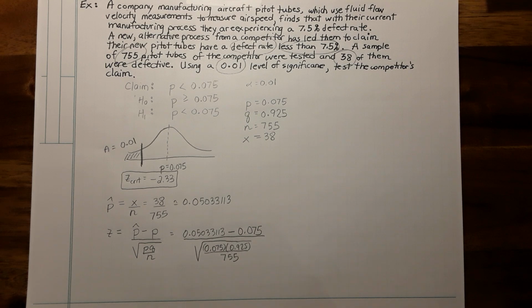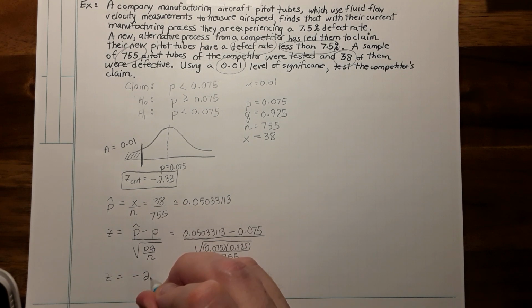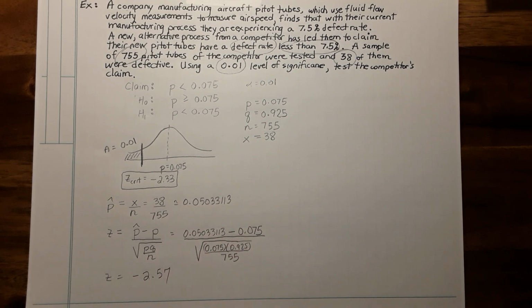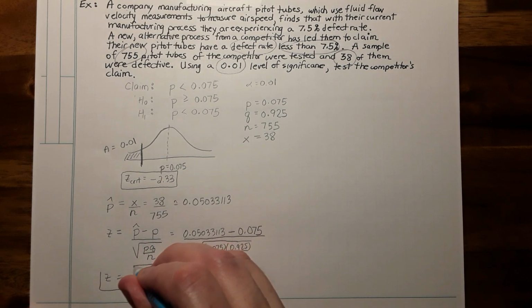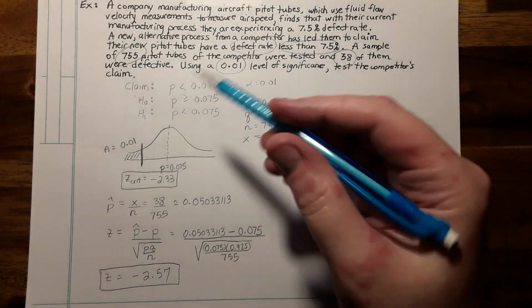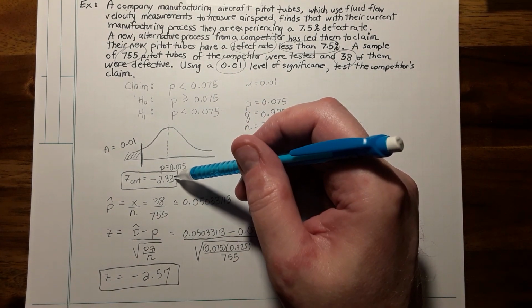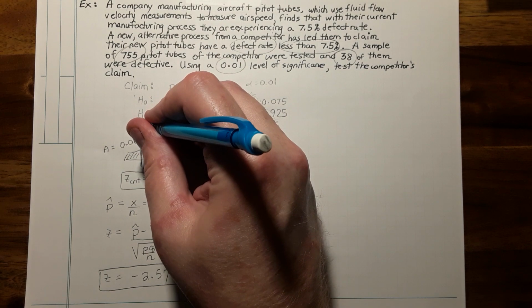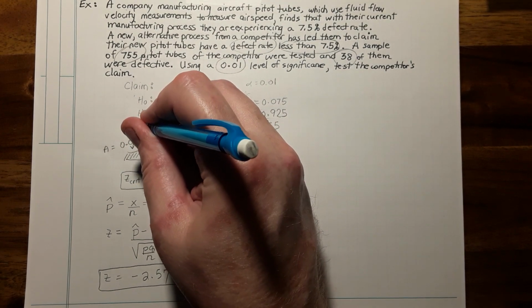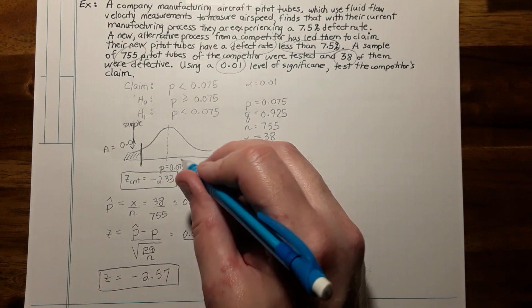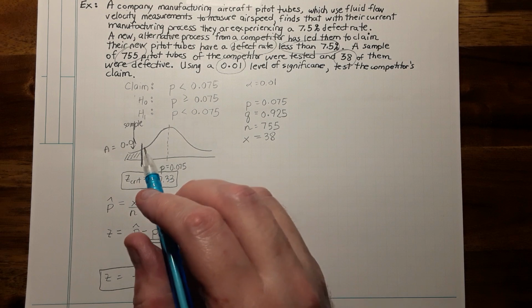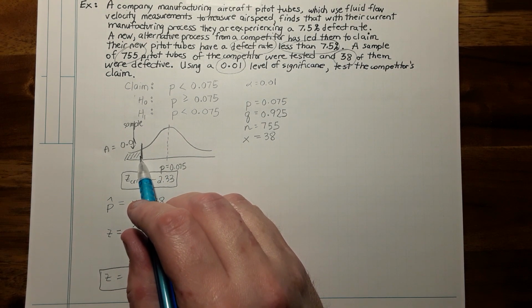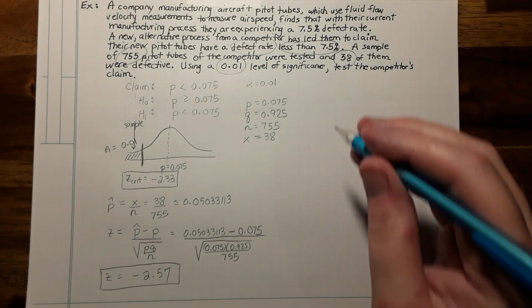All of those are in the square root. We end up with the z-score for the sample is negative 2.57. Negative 2.57 for the sample is less than the critical z-score of negative 2.33. So that places the sample here. It is lower than the claimed proportion of 7.5%, and it is also significantly lower to a 1% significance level because it is in that rejectable critical region.